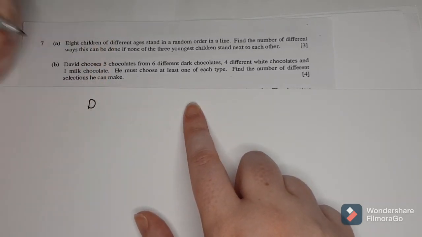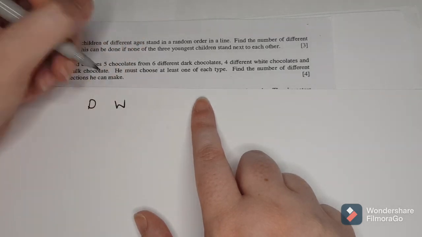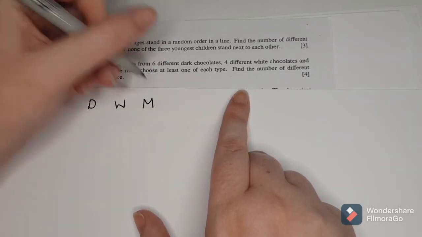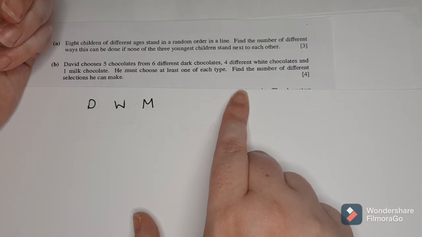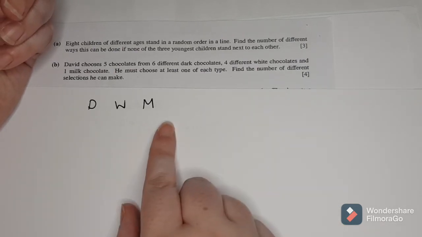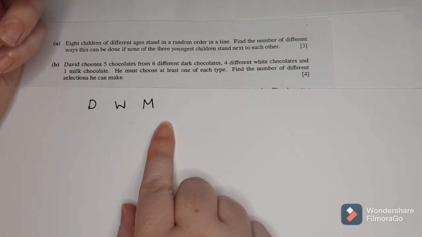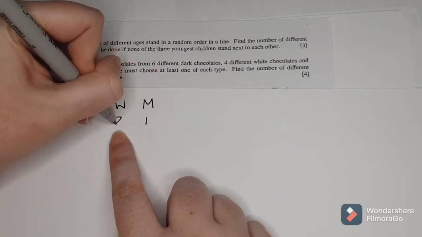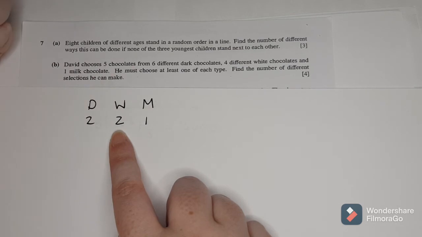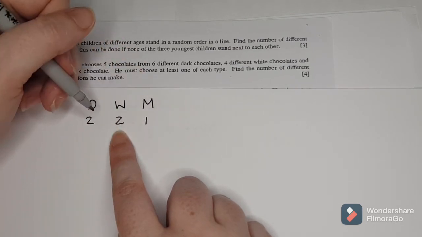So he could have dark chocolate, he could have white chocolate, and he could have milk chocolate for all of our options. Now to get 5 in total, he needs at least one of each, but he could have maybe 2 of those and 2 of those, because now that's 5.